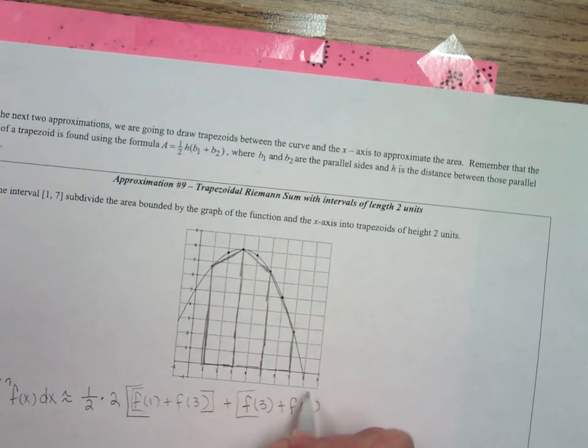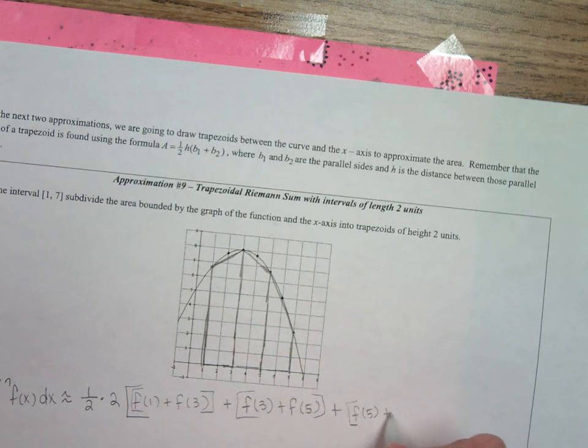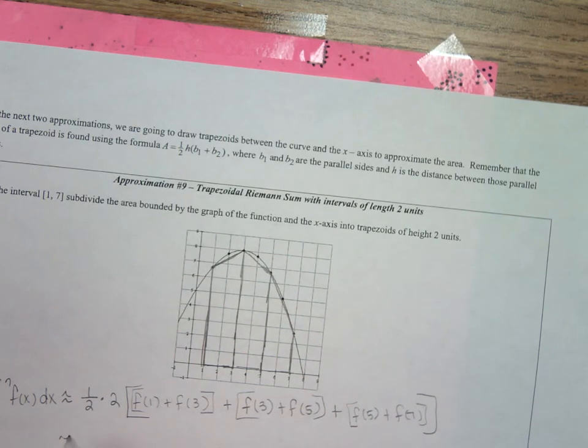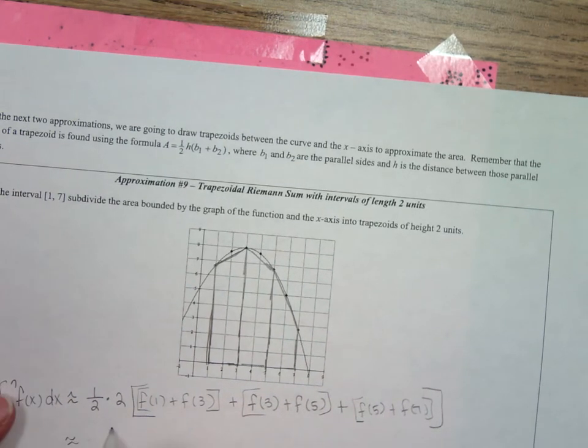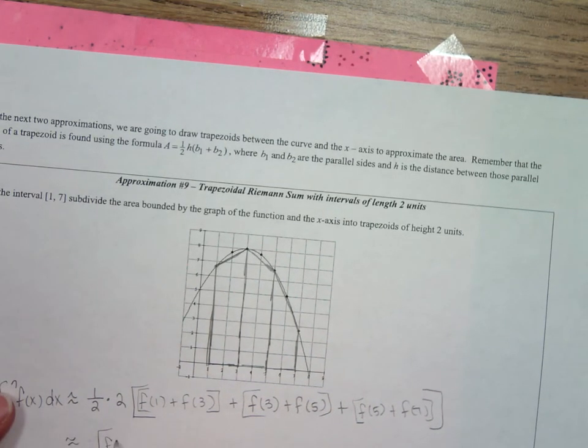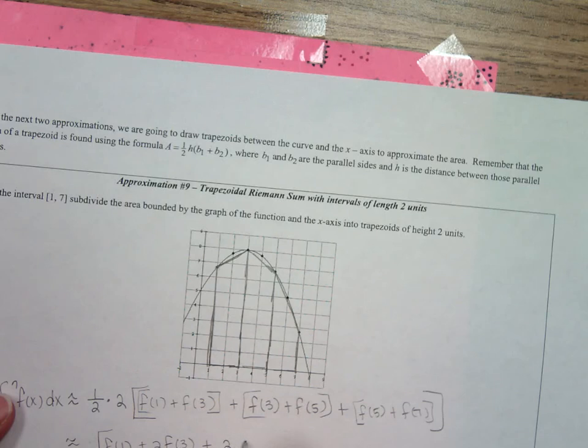For this one, base 1 plus base 2 is, or you could have 1/2 times 2, which, what happens to 1/2 times 2? Yeah, those are going to go away. So I have f of 1 plus 2 f of 3's plus 2 f of 5's plus 1 f of 7.